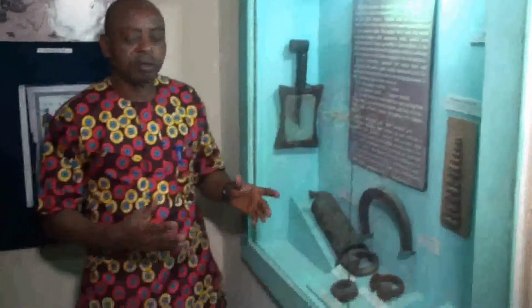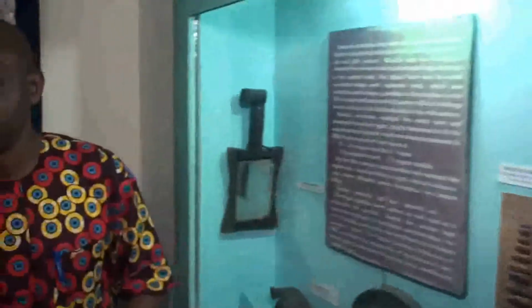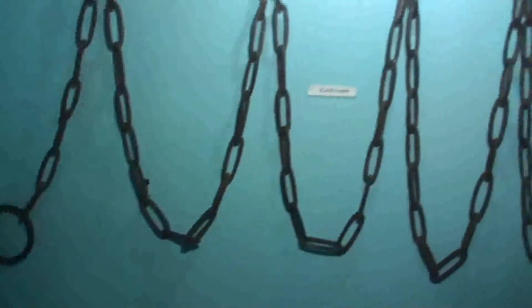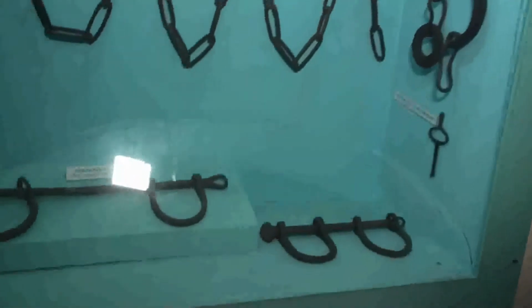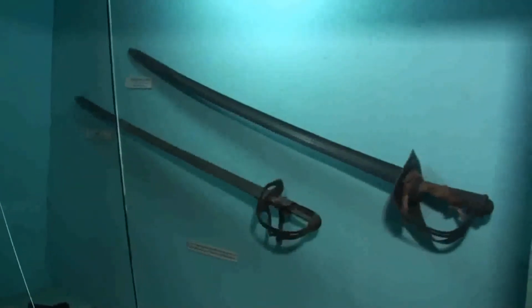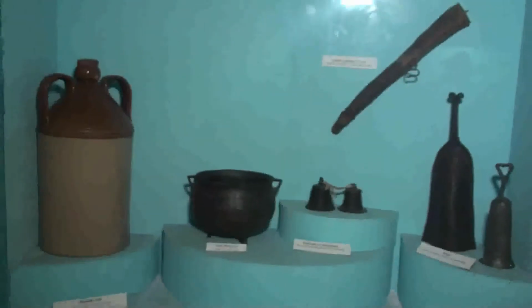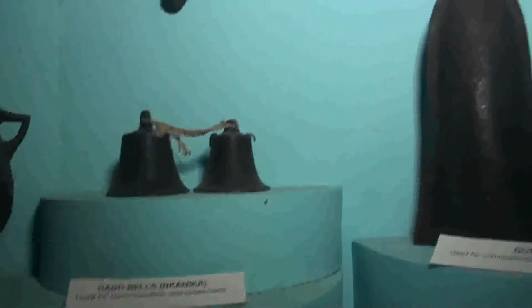So where are we? Okay, these ones are all objects that were used as a medium of exchange. Even including this one is taken. Okay. Next.